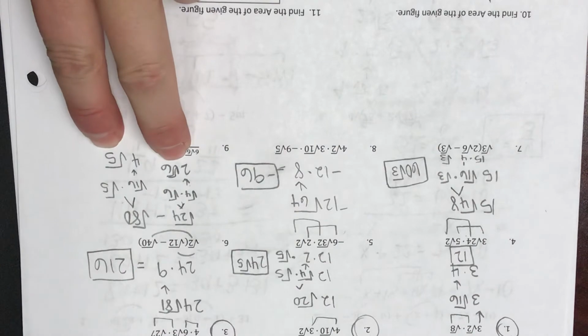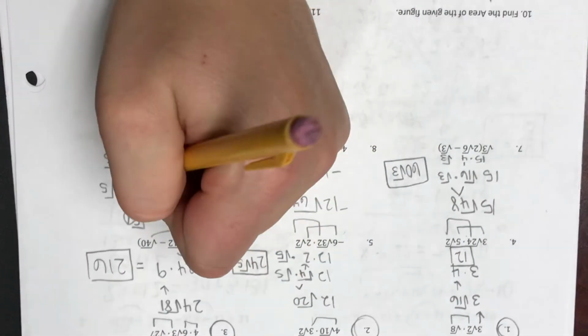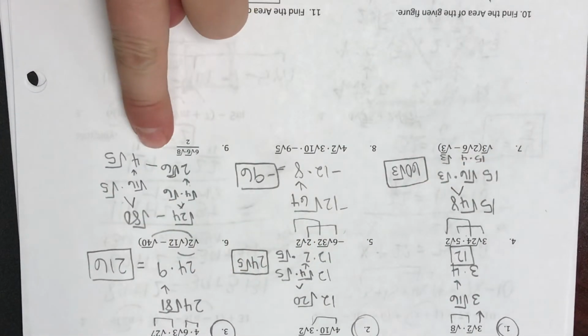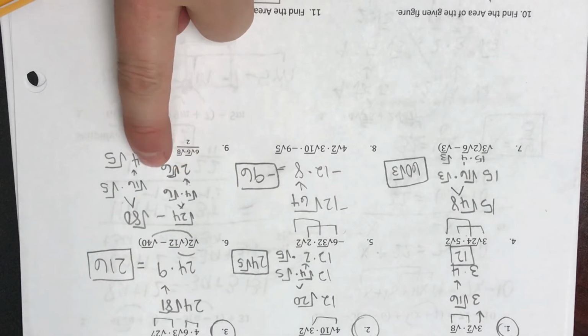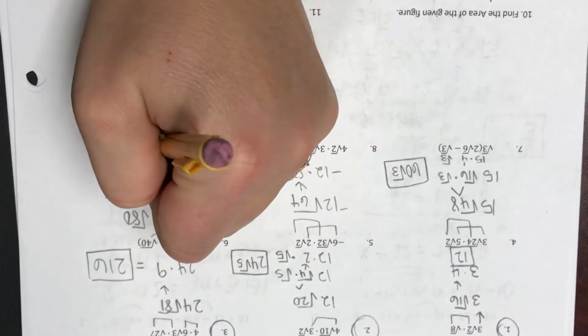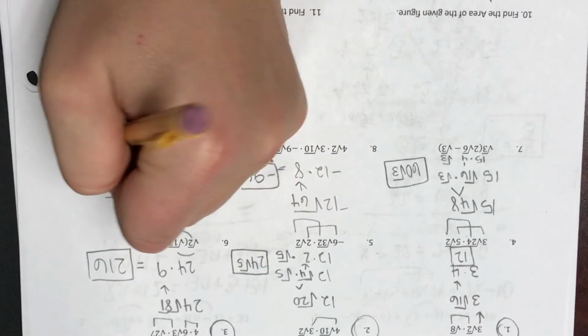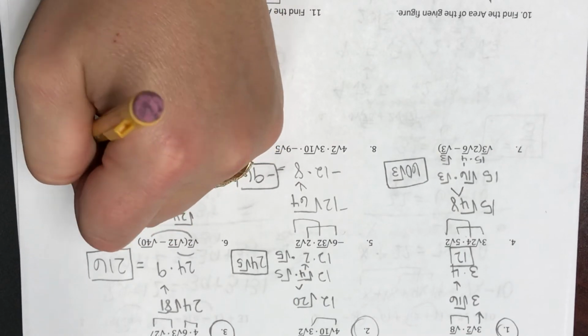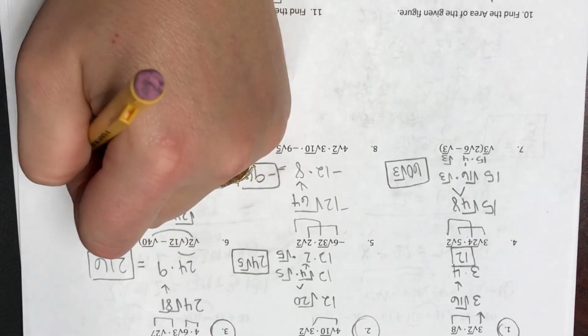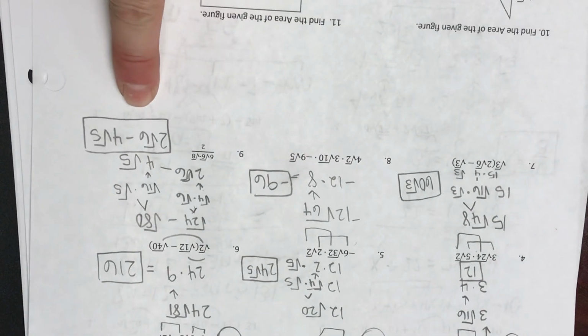Now, because these are not like terms, I cannot combine them any further than just keeping it as the expression 2 square root 6 minus 4 square root 5. So I'm going to rewrite this so it's a little bit cleaner. But this would be our final answer, meaning this is as far as we can simplify for this problem.